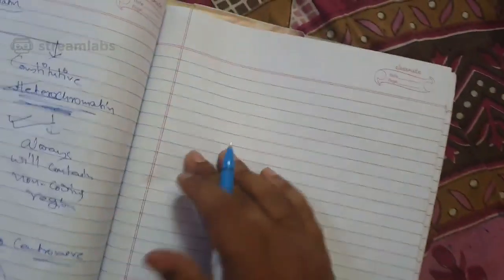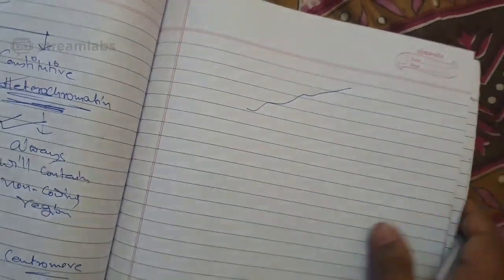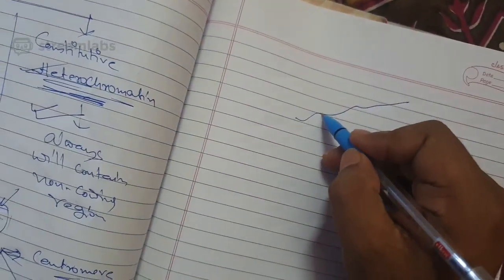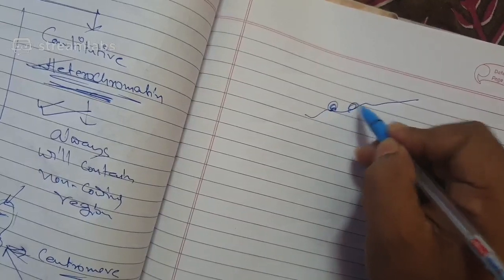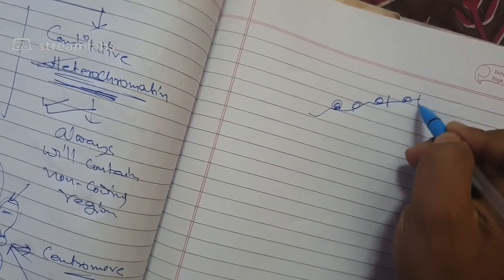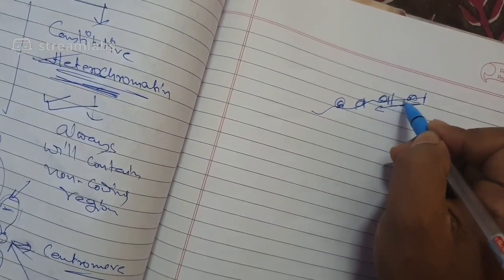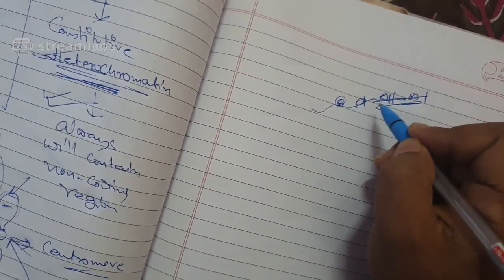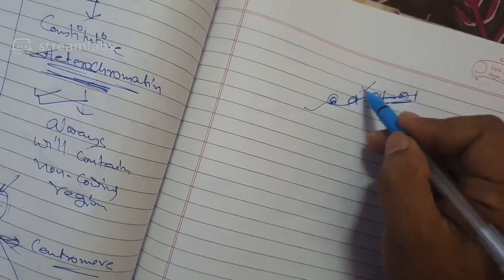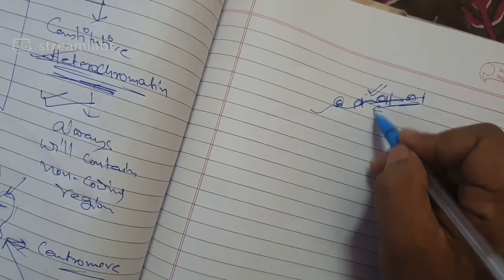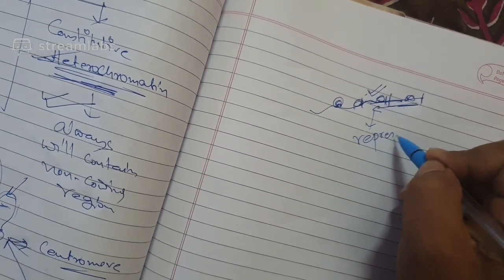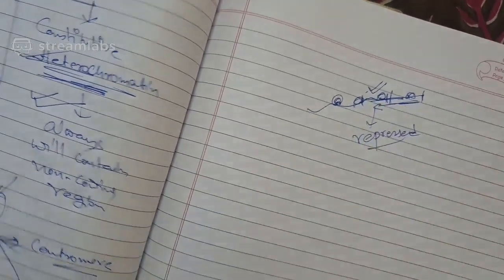Suppose, for example, the beads and all these things are there. Suppose this is the heterochromatin portion, this is the euchromatin portion. It tries to extend, and when the heterochromatin extends and more supercoiling is there, the important genes that were there will be repressed. So it can extend and repress the important genes.